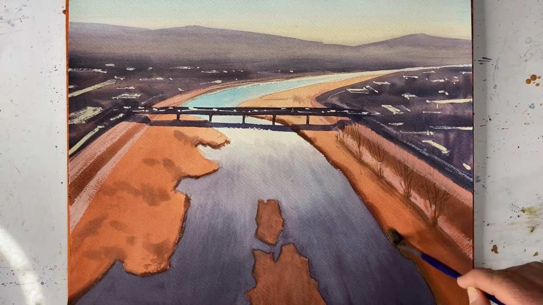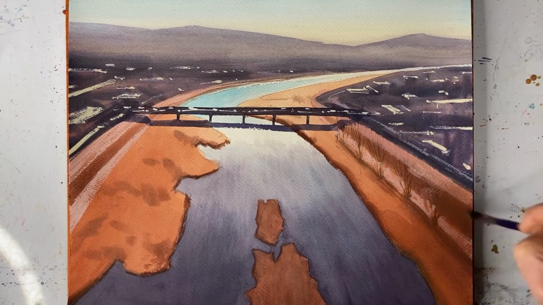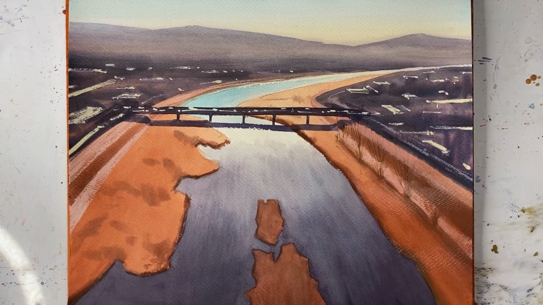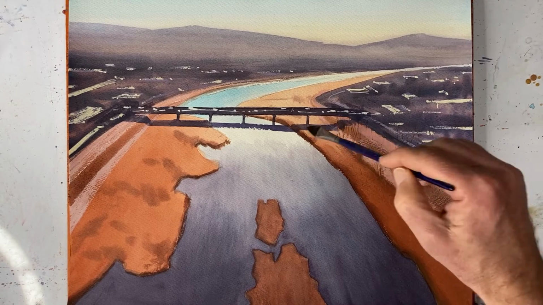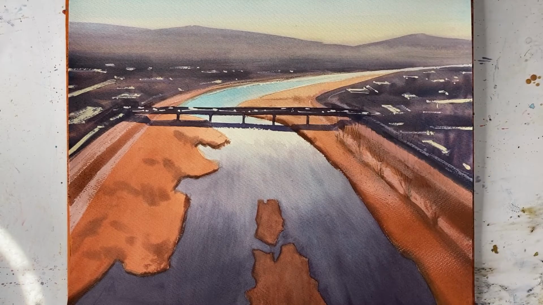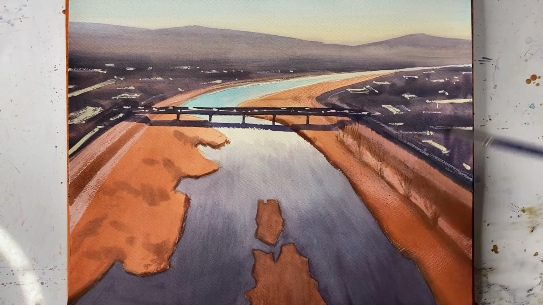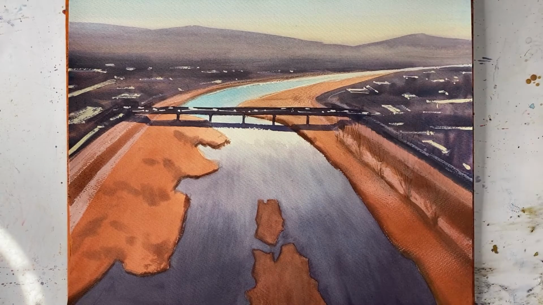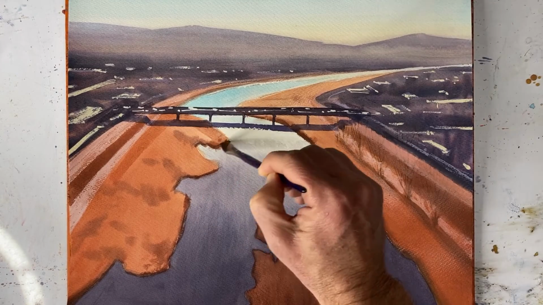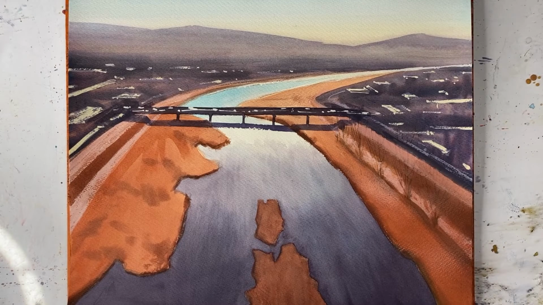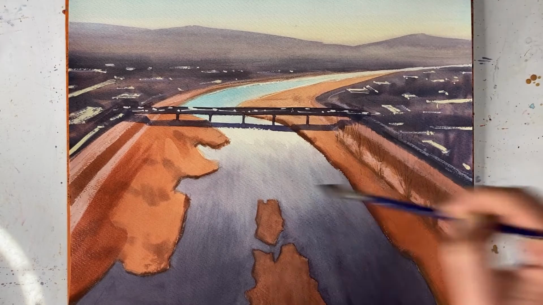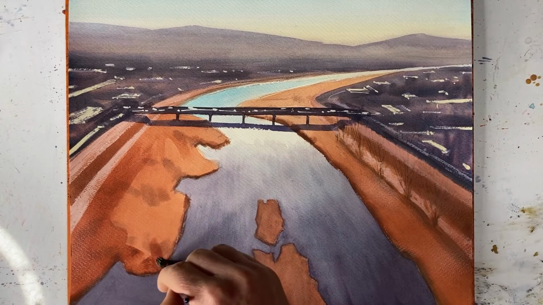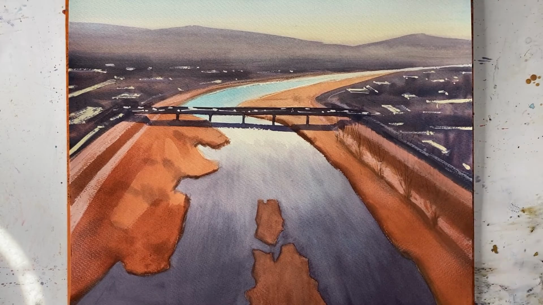And I'm back to the riverbank, and I'm making it darker again. So it's that same mix of yellow ochre, alizarin crimson, and some blue, probably phthalo blue, which makes it a bit more of a browny colour. So the picture is starting to come together, although those islands in the middle, the colour still isn't quite right.